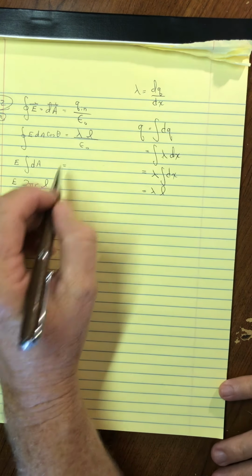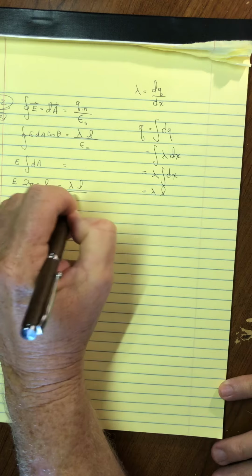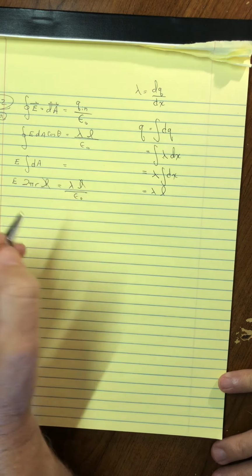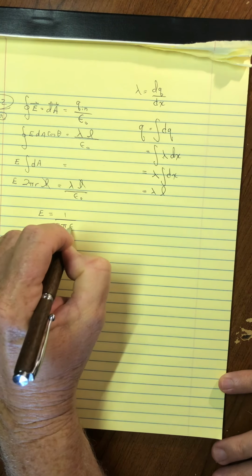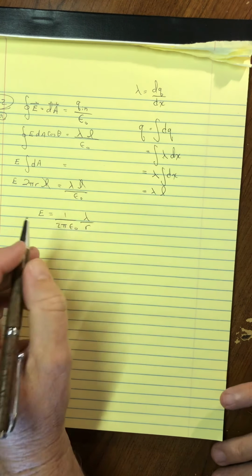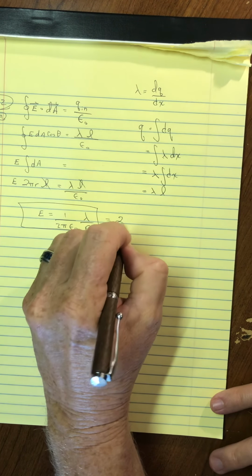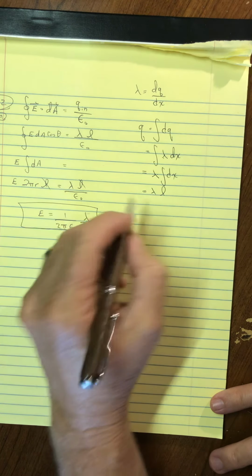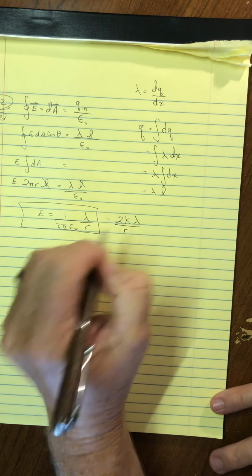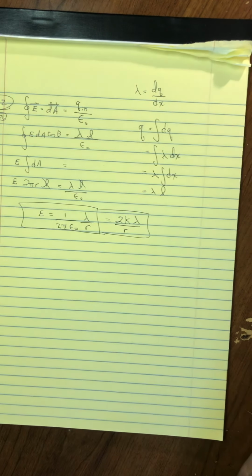So continuing on here, this is just lambda L over epsilon naught, and the L's cancel off, and we can simplify this to 1 over 2 pi epsilon naught, lambda over r, kind of the way your book did. Actually, I think your book then replaced the 2 pi epsilon naught with 2 over Coulomb's constant. And either one of those, of course, is the same. And so that's part A. And I've already graded this one, and most of you just nailed that one.